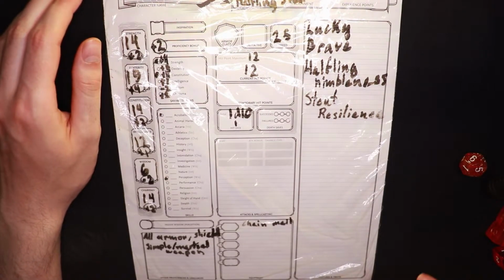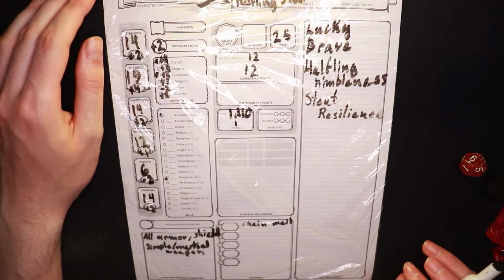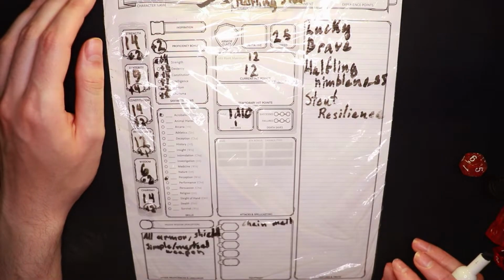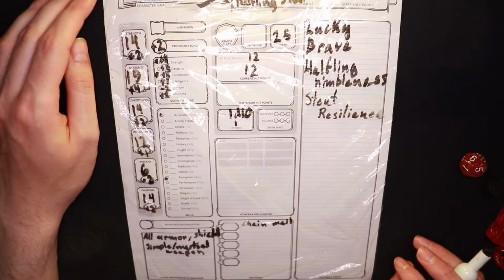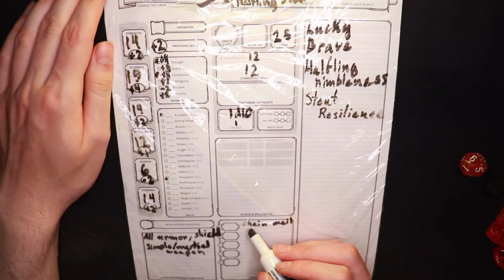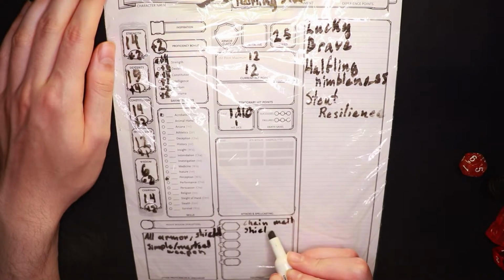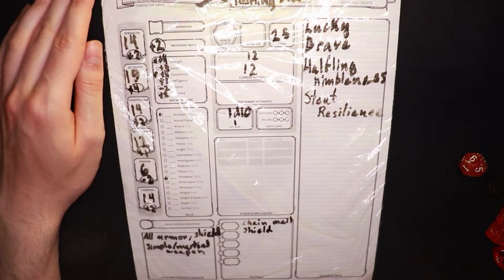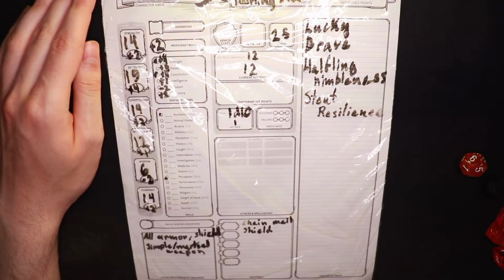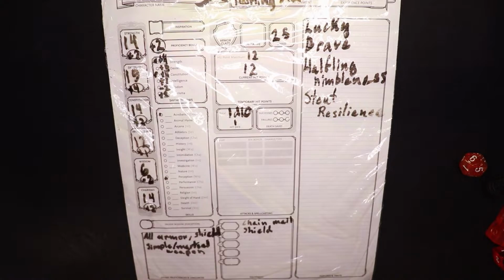Now, for the second, you choose a martial weapon and a shield, or 2 martial weapons. I think the shield is going to be useful, so let's take the shield. And to look at weapons, you're gonna go into, I believe it's chapter 5 for equipment.